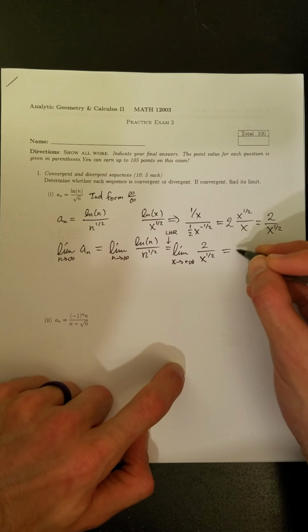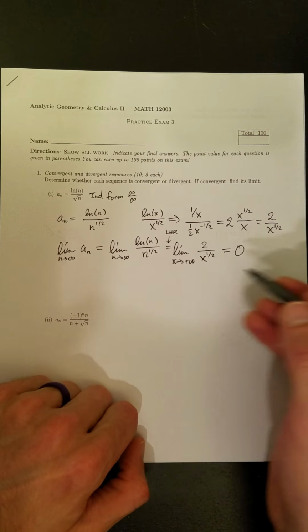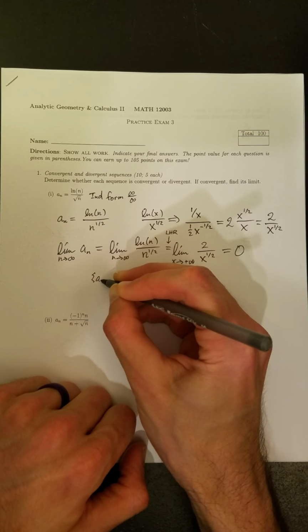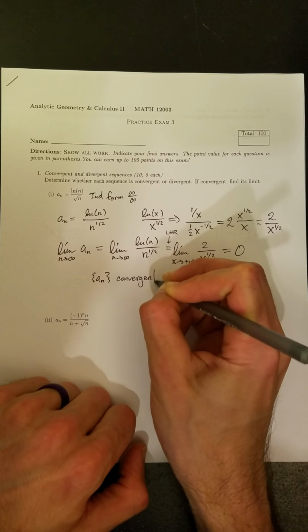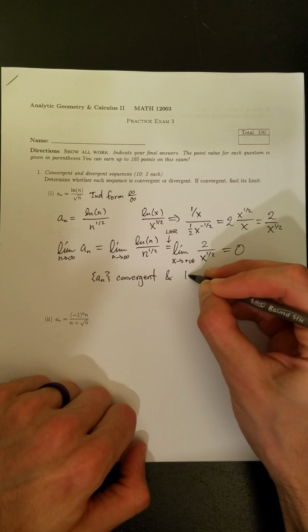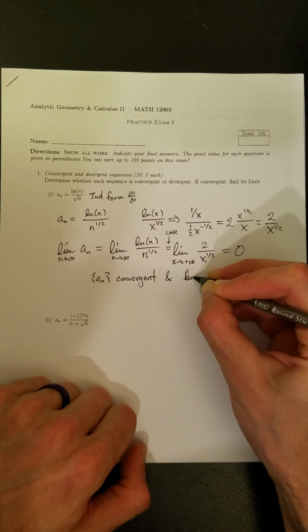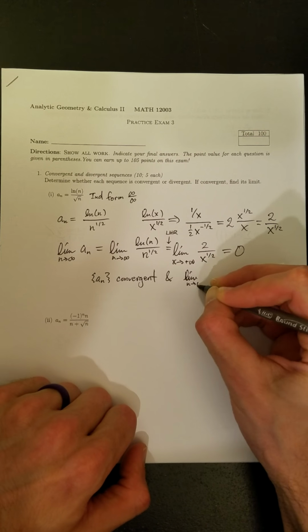And what we just said is that this is equal to 0. So what we found out is that this sequence is convergent, certainly, and even more so, the limit is equal to 0.